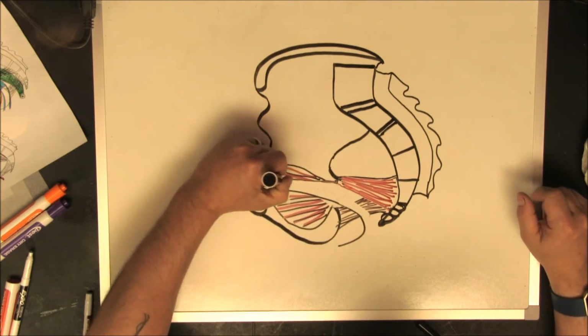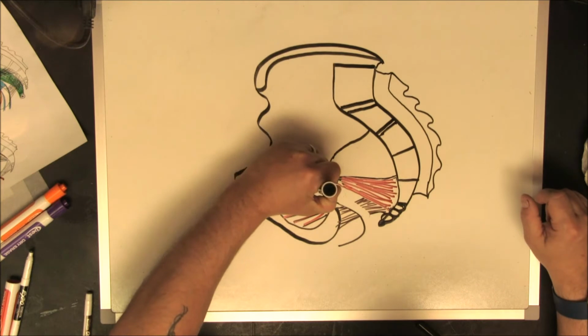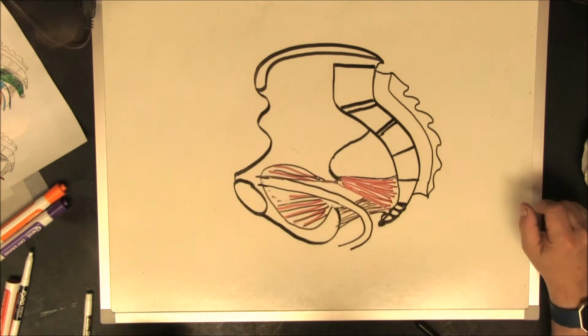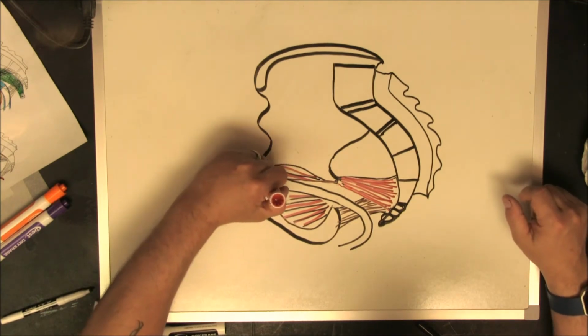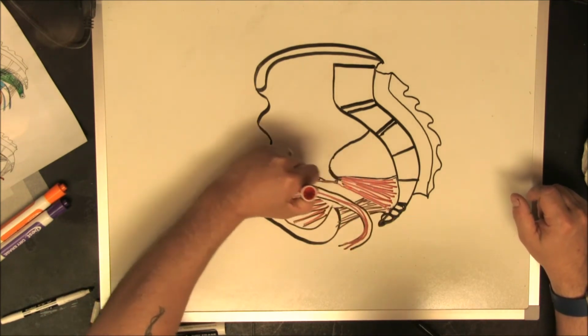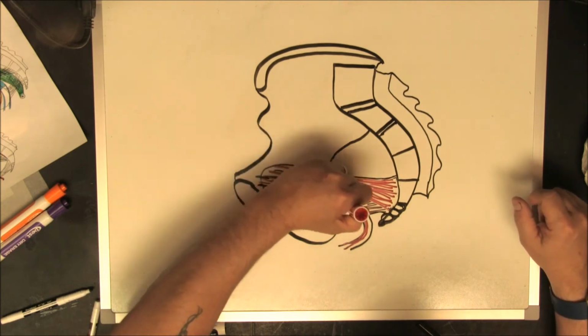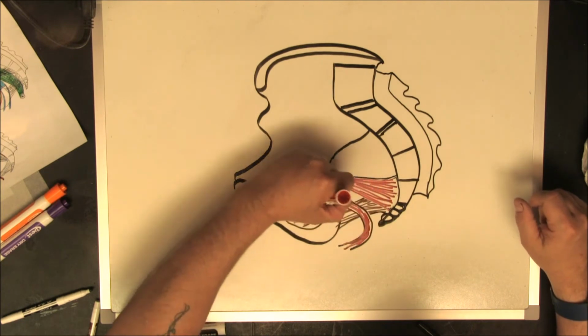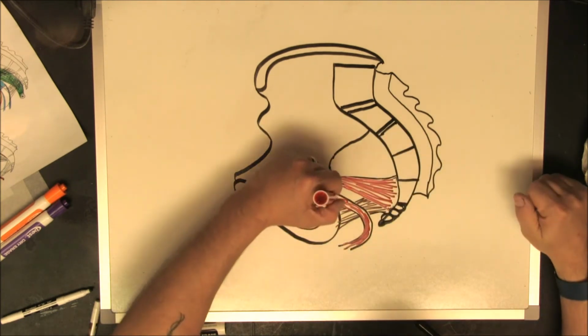So this first part is going to be called the puborectalis muscle, because it is going from the pubic bone around the rectum. And it is skeletal muscle, so I'm going to draw it in here with some nice little red lines.